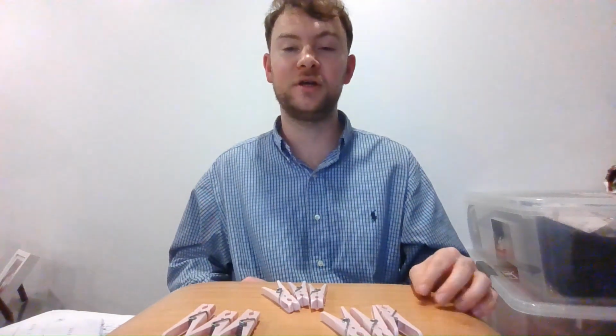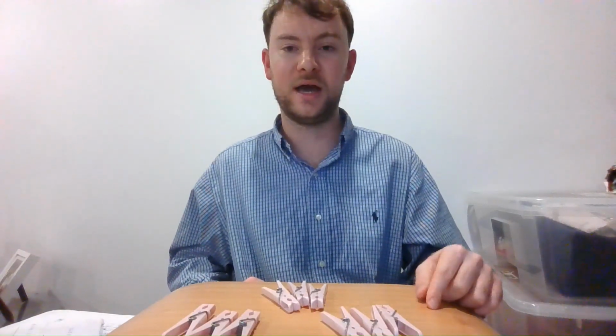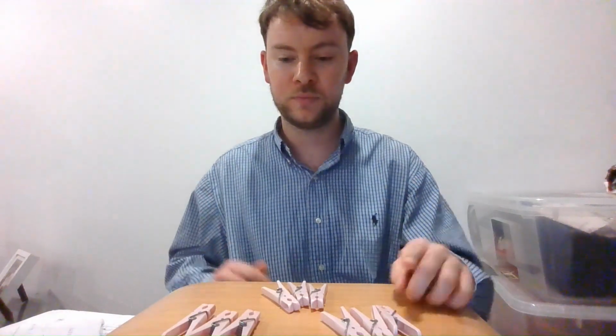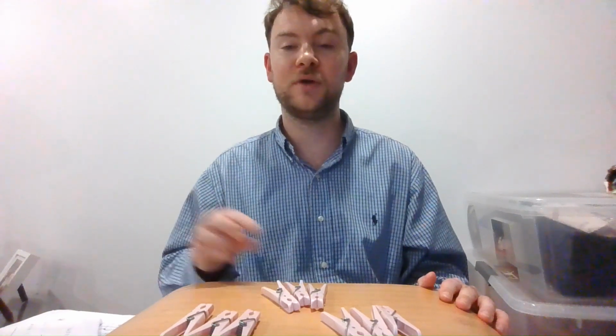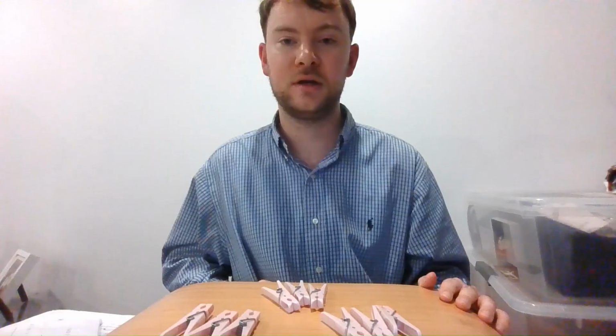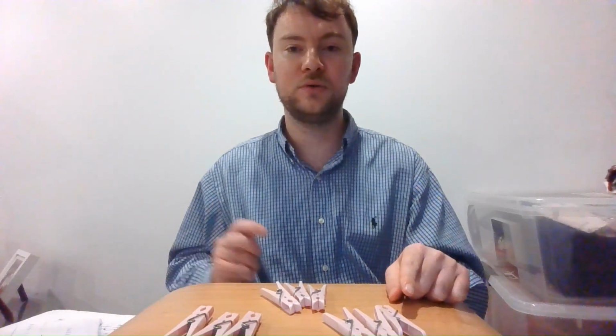Now we're going to do groups of 3. How many groups of 3 do I have in front of me? We have 1, 2, and 3. So we have 3 groups of 3. Now, with the skip counting method, we're going to go up by how many do you think? Yes, it's 3.